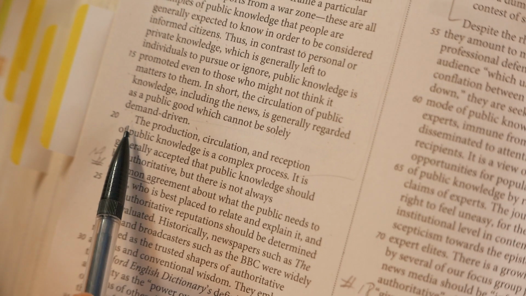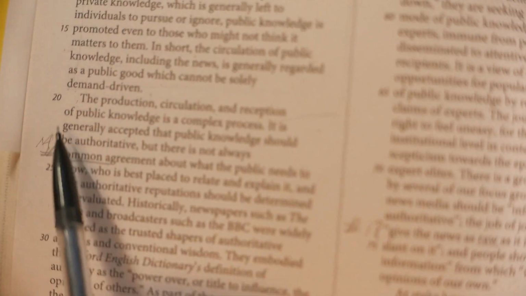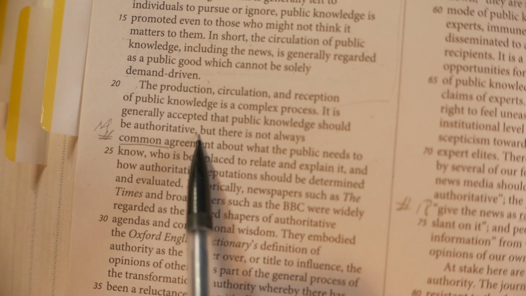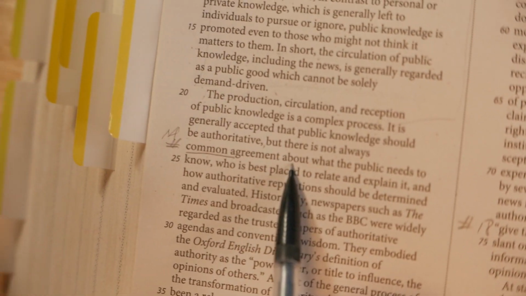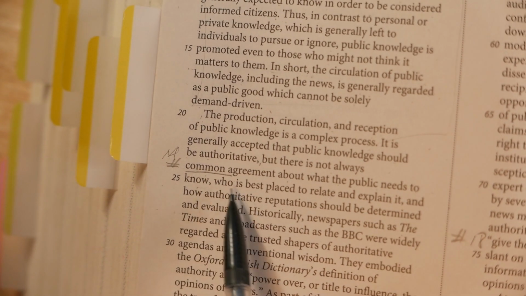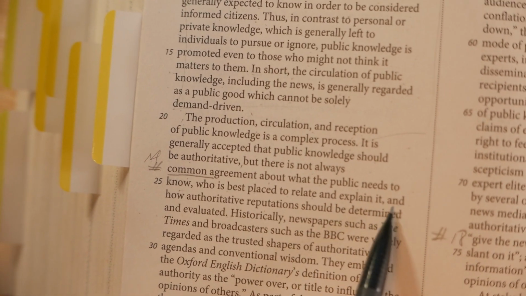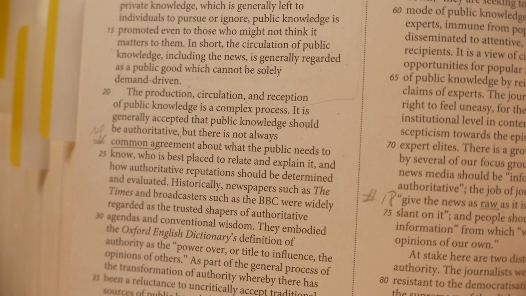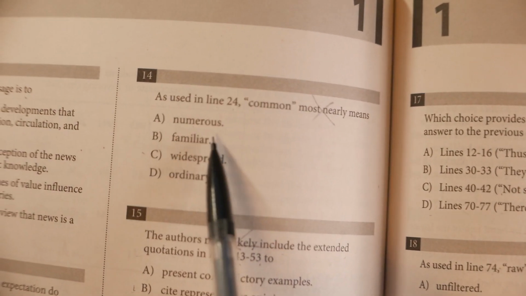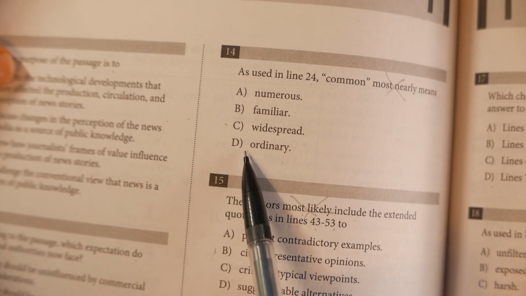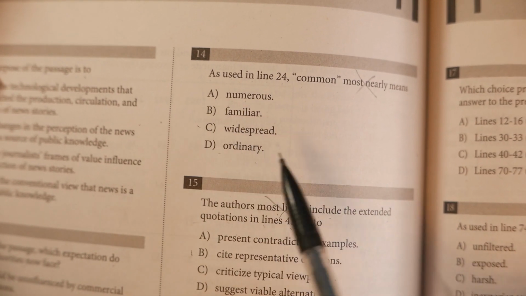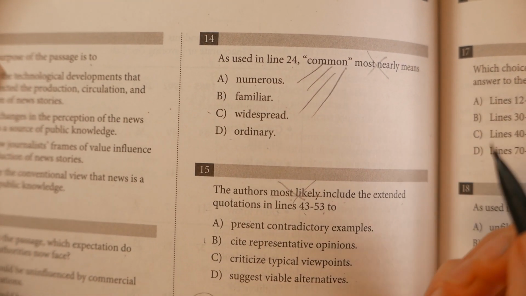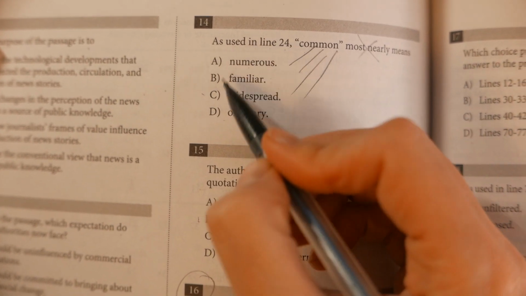Next. Second paragraph: the production, the circulation, and the reception of public knowledge is a complex process. It's generally accepted that public knowledge should be authoritative, but there's not always common agreement about what the public needs to know, who is best placed to relate and explain it, and how authoritative reputations should be determined and evaluated. All right, common agreement. The options are numerous, familiar, widespread, or original, or ordinary. These words are all synonyms of the word common, and in one way or another, they could replace it.